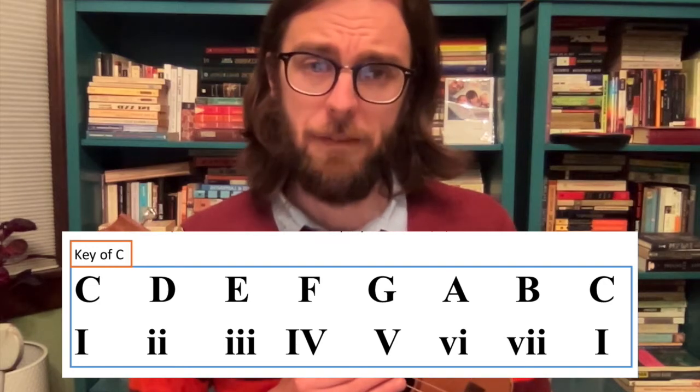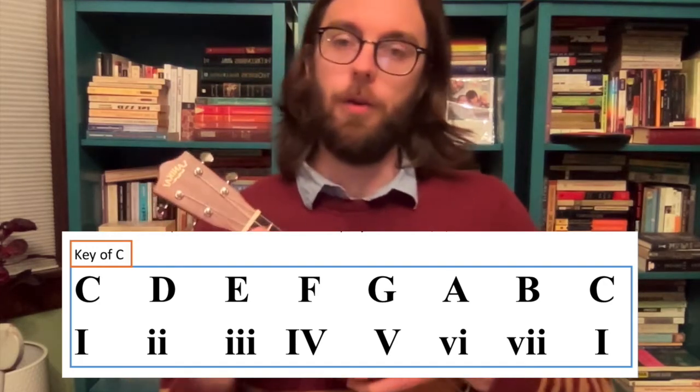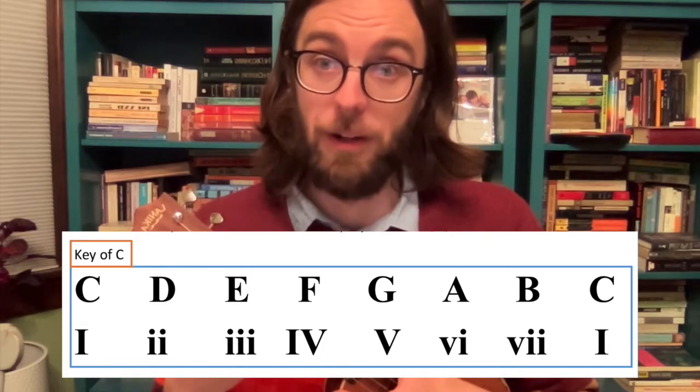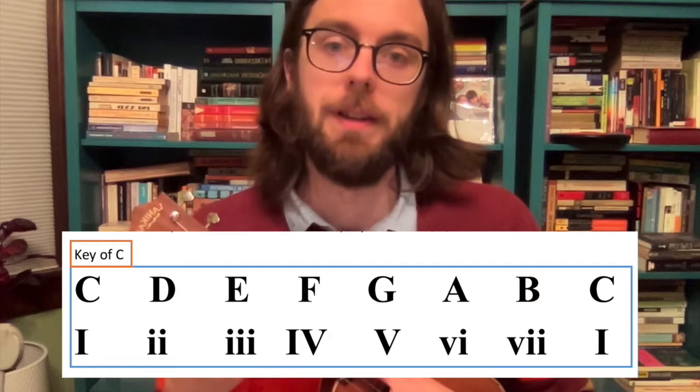Notice that there are only 3 capital letters. The 1 is capital, the 4 is capital, and the 5 is capital. That means each of those are major chords. So the C, the F, and the G are all major chords. Every other note of that scale that the chord is built off of is minor. So the 2 chord, which is a D, would just be a D minor chord.